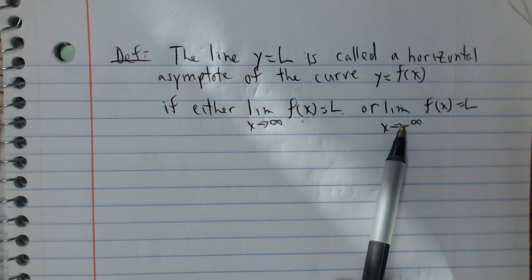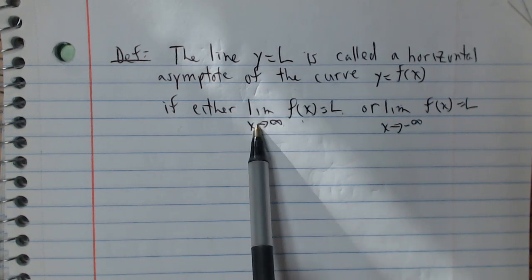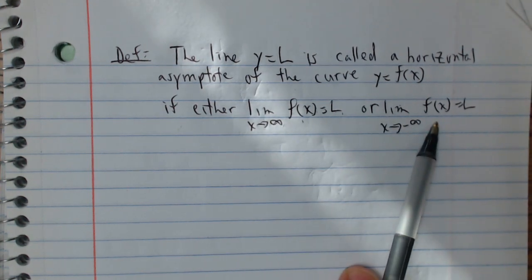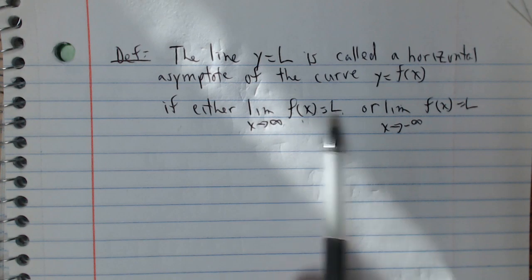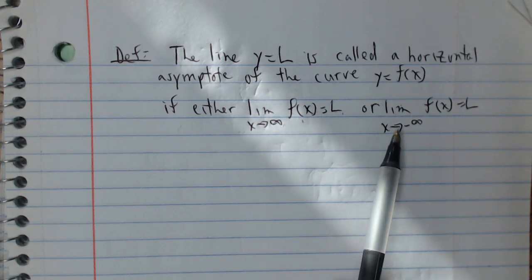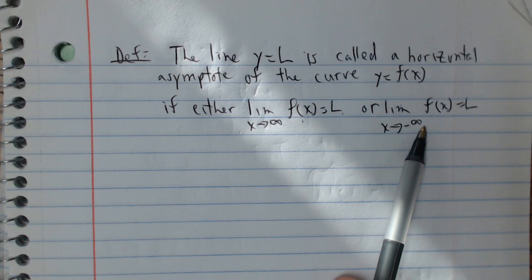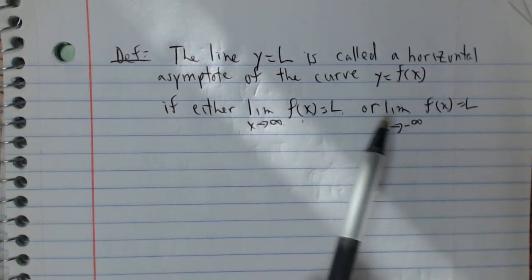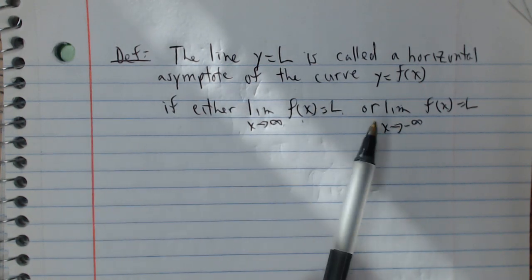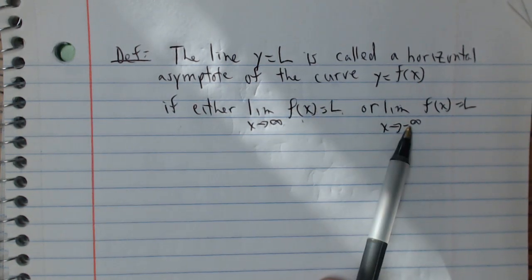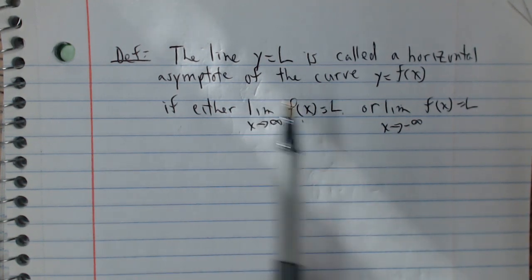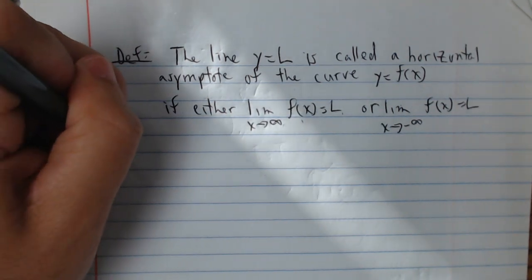You need to check both limits separately. So you need to take the limit as x goes to infinity of f of x, as well as the limit as x goes to negative infinity of f of x. Now, there will be times where both limits will give you the same horizontal asymptote. There will be times where one of the two limits will be non-existent. That means it'll go to infinity or negative infinity, and the other one will work. Or there will be times where both limits give you two different horizontal asymptotes, or you might not even have any horizontal asymptotes, and both will go to infinity or negative infinity.